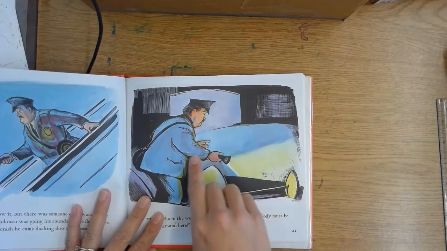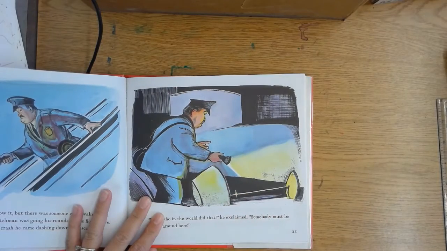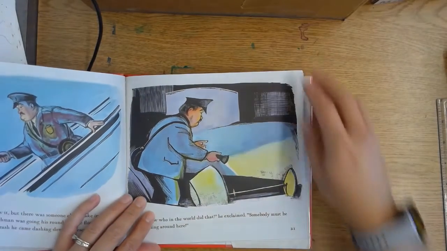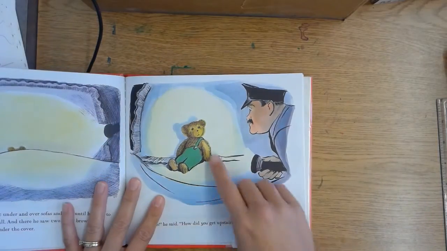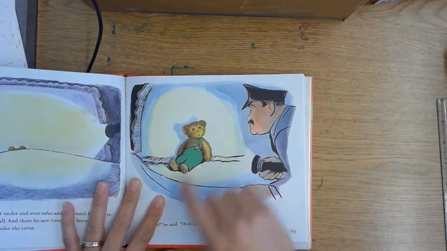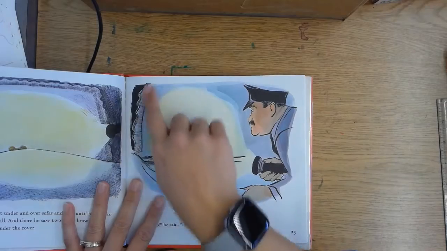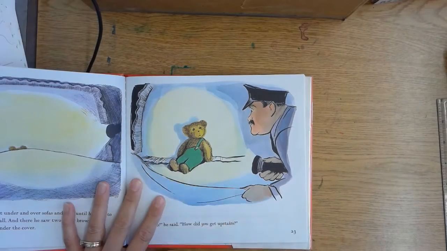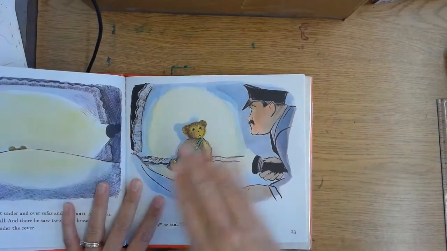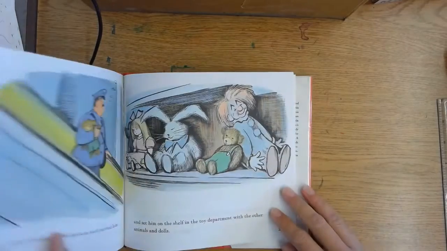Even on the police officer's uniform, you can see some of those lines. So this illustrator did a great job of showing this texture. The fur, the pants, you can see there's a pillow back here in the ruffle. He showed that the fabric was kind of moving, things like that, okay?